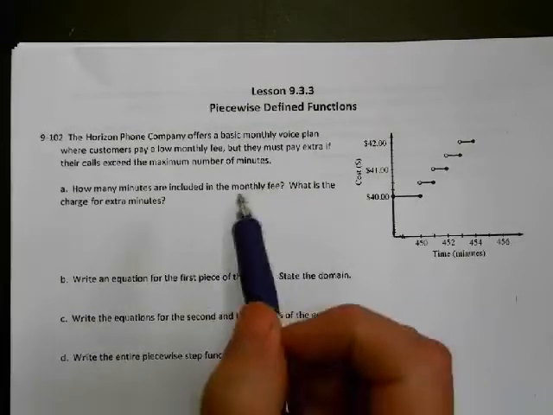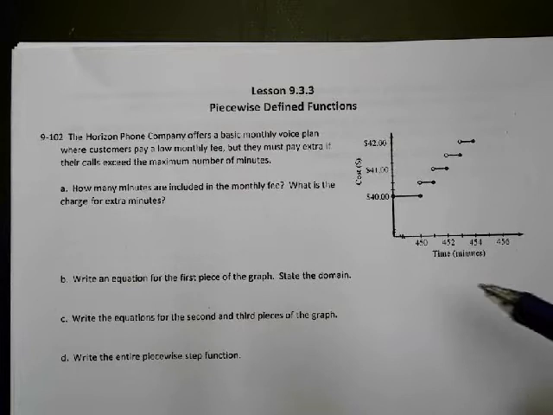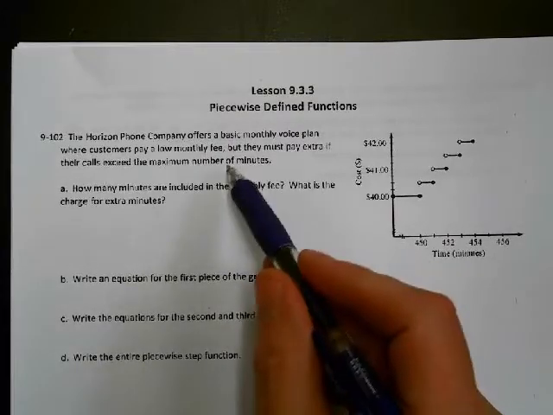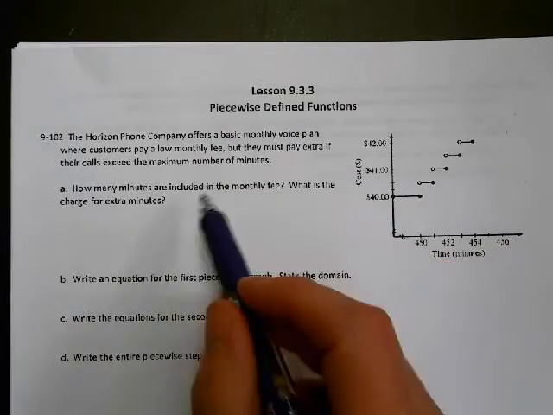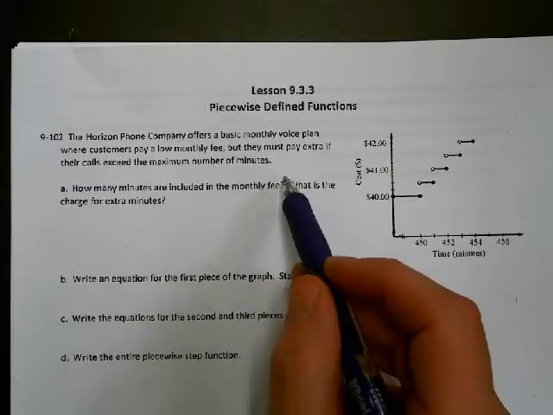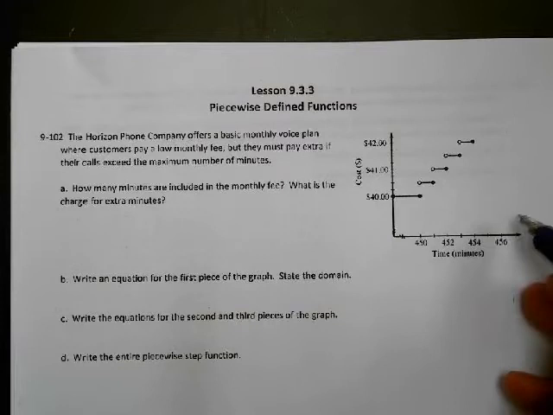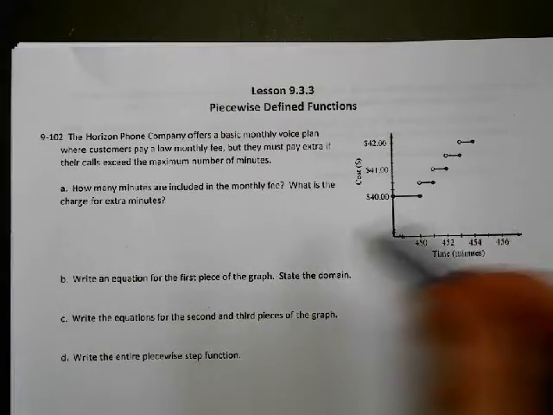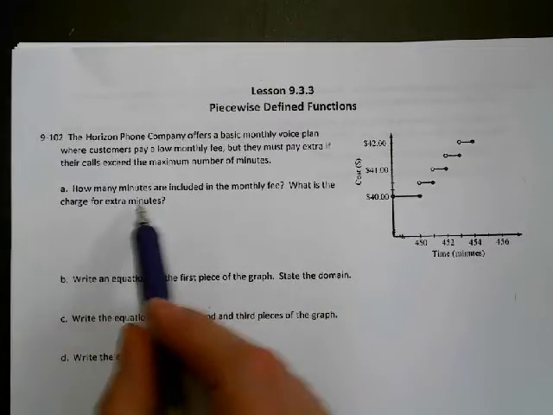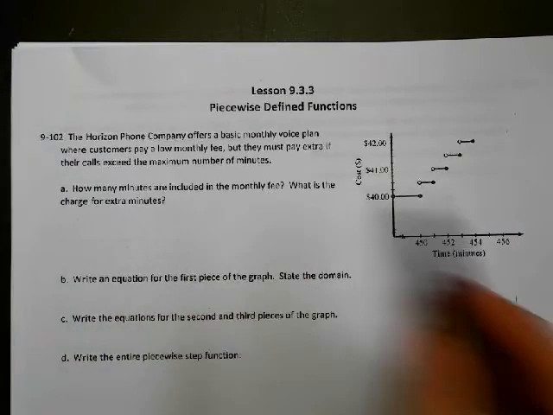All right, so the Horizon Phone Company offers a basic monthly voice plan where customers pay low monthly fees, but they have to pay extra if their calls exceed the maximum number of minutes. I guess this is like a throwback question because I don't think phone plans do this anymore. But anyways, how many minutes are included in the monthly fee?